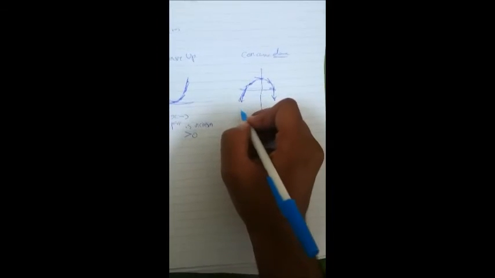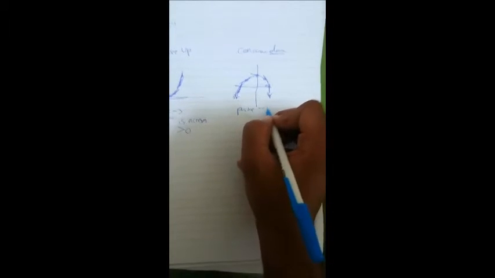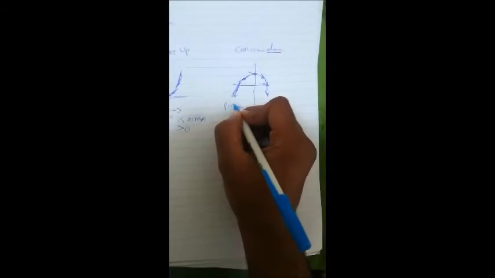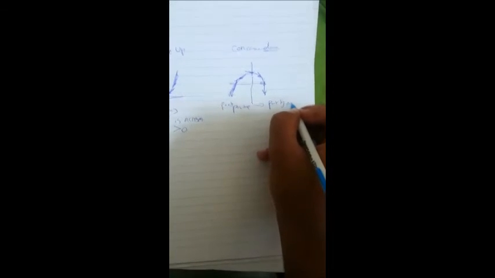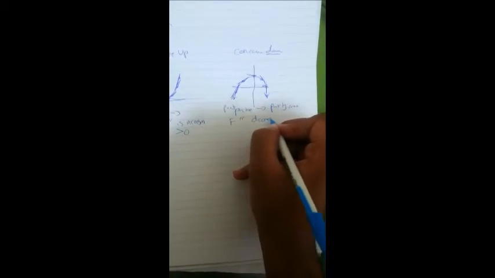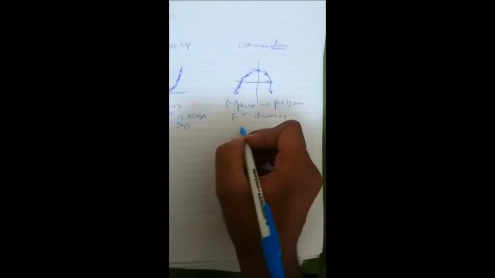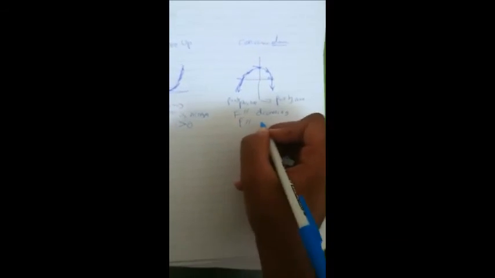So we see we're going from fairly positive to fairly negative. So our second derivative is decreasing. That's how fast the slope is changing. So this is the slope. How fast is it changing? It's decreasing. So our second derivative is less than 0.